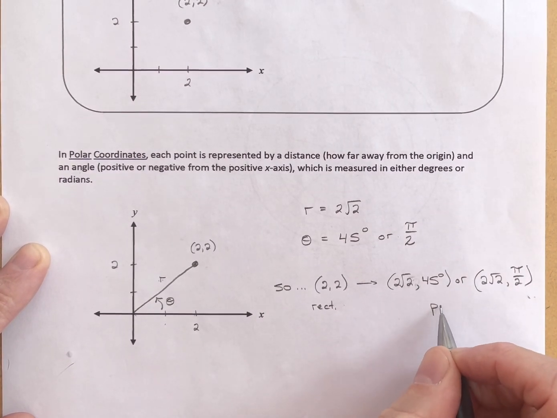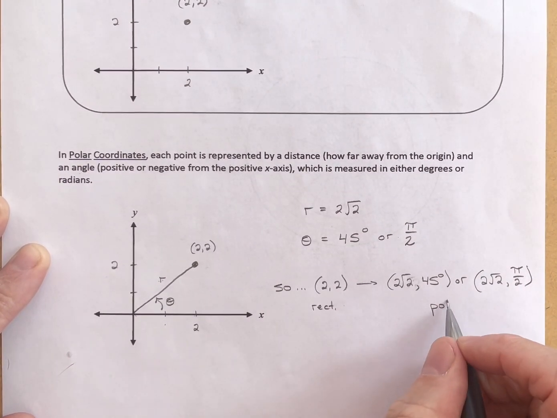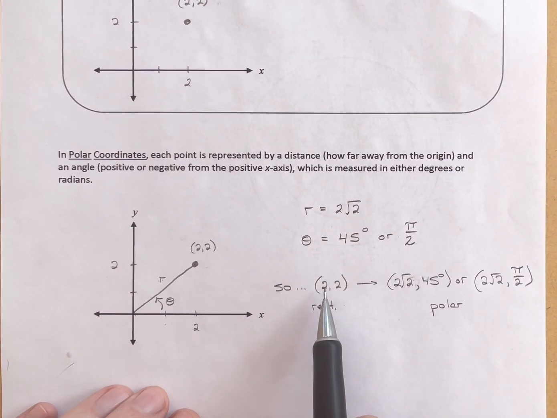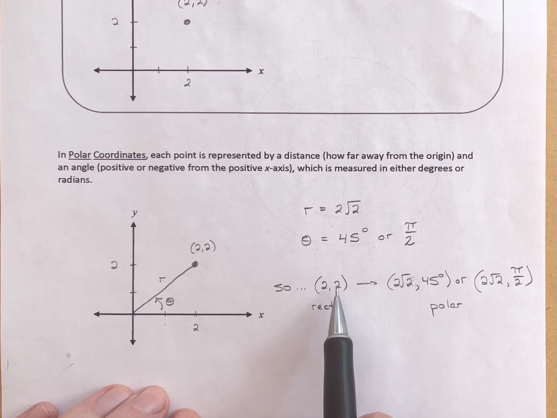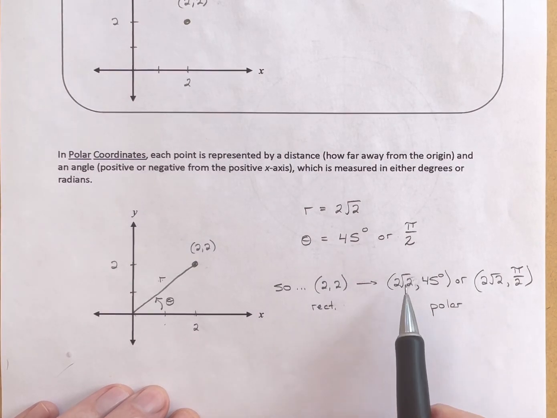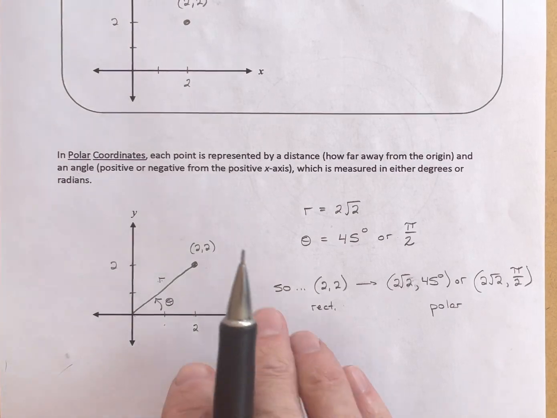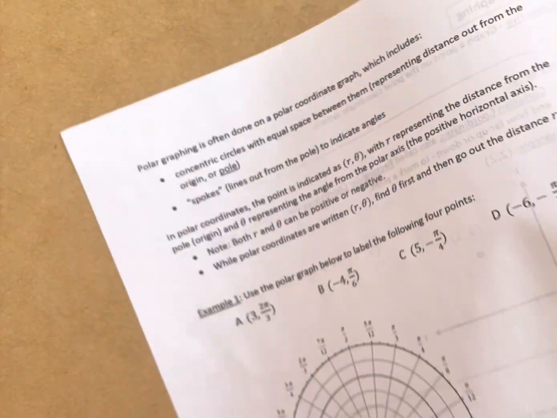And those are two of the possibilities in polar. So again, rectangular: right or left, up or down. Polar: the distance away from the origin and the angle to get there in either degrees or radians.